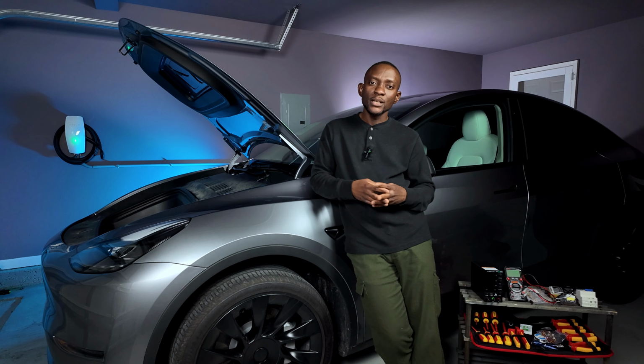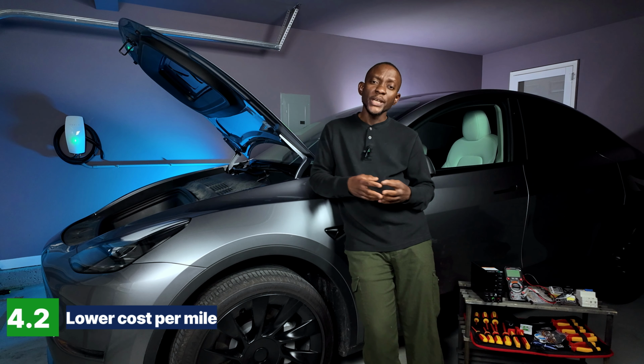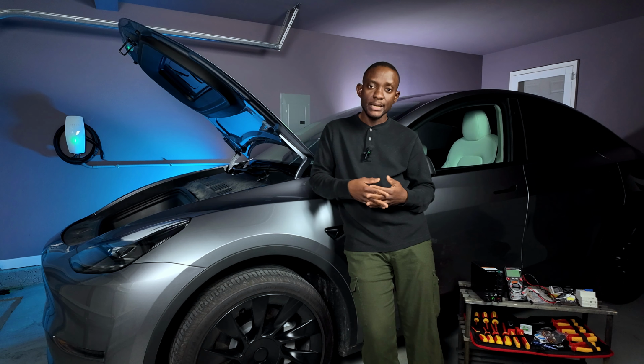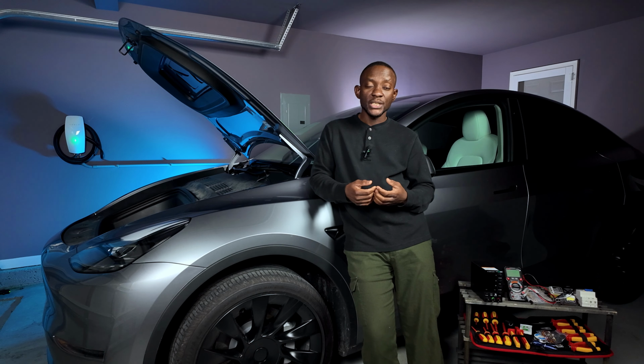The second thing is the lower cost per mile. All right, so we all know that electricity is cheaper than gas. Yes, it would be cheaper to charge your car, especially when you have a charger at home, than to put gas in your vehicle. So this is why you see electric vehicle owners say that they save money on charging rather than putting gas in their traditional gas cars.